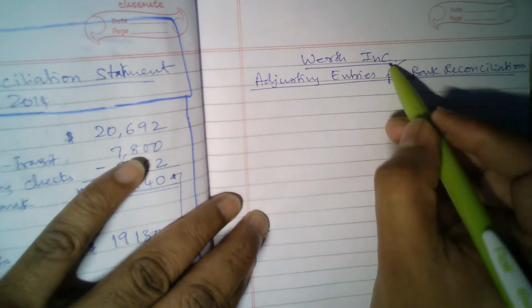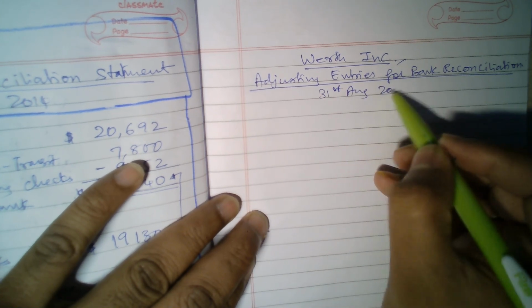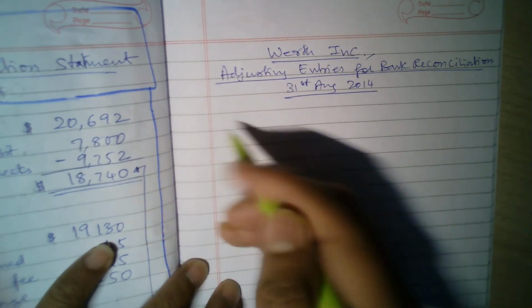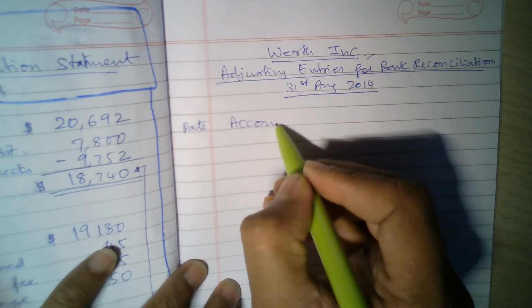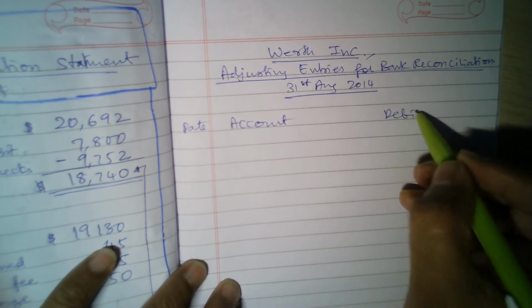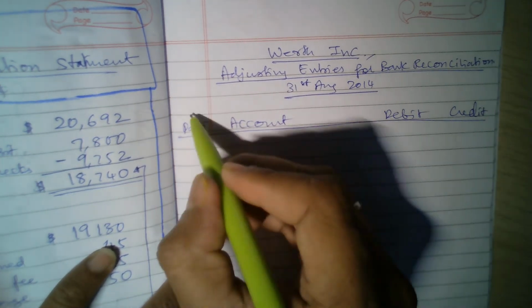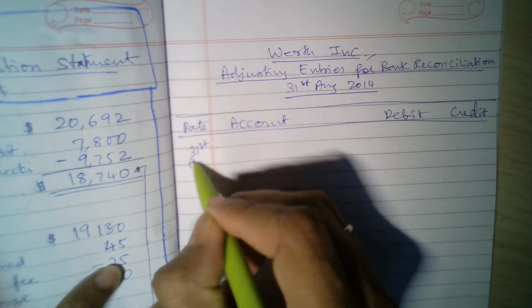The date is 31st August 2014. So you know the format: date, account, debit and credit. So the date is 31st August.